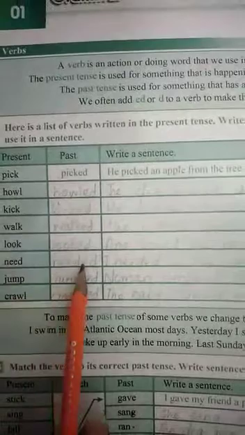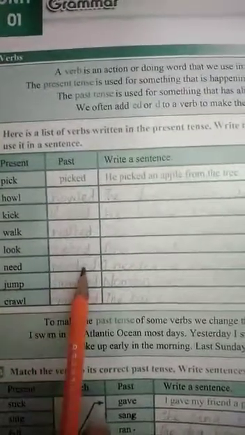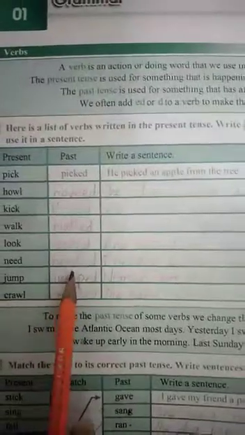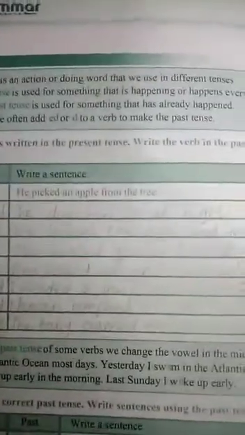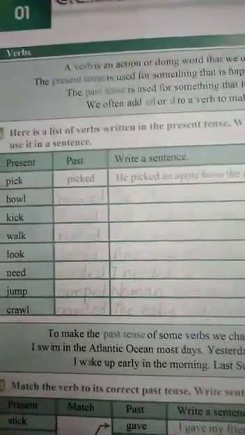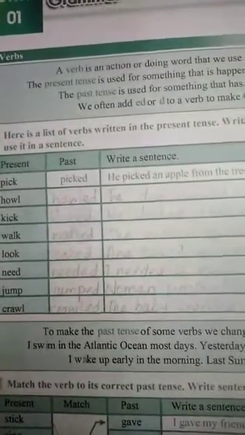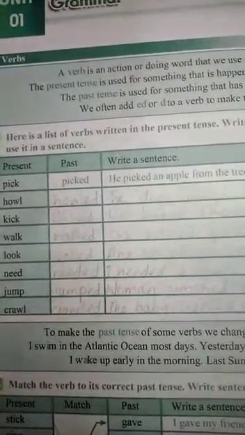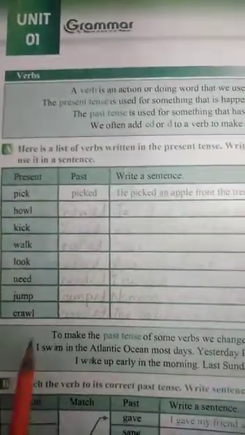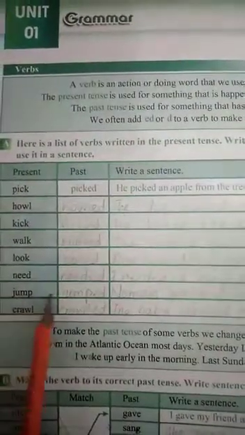Next word is need. Need means require or want. Need, and the second form by putting ed is needed. For example, required, wanted, or necessary. So the sentence is: I needed a sharp pencil to draw a sketch. Or we can also write, she needed medicines because she was sick. Or I needed some new books for my new class. So these were the sentences about need.